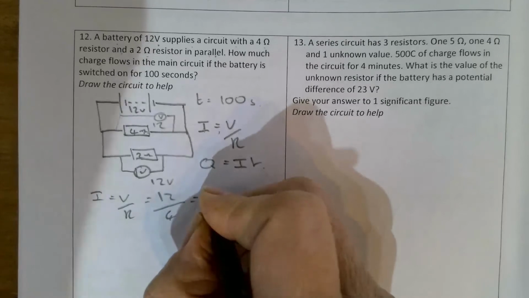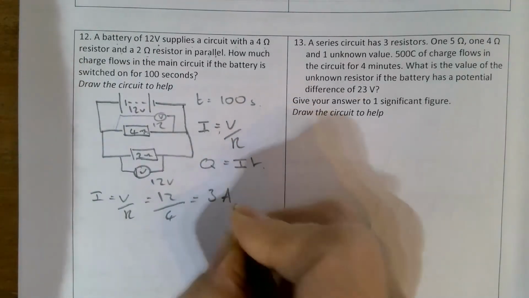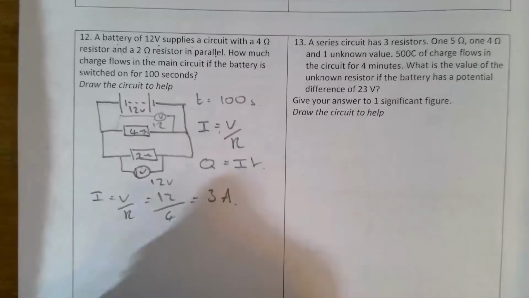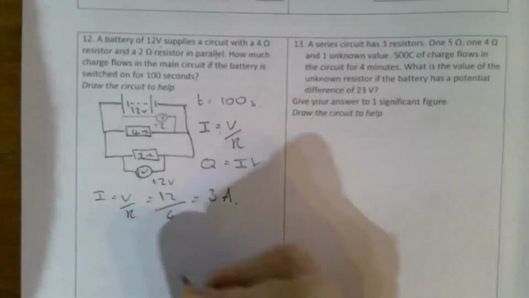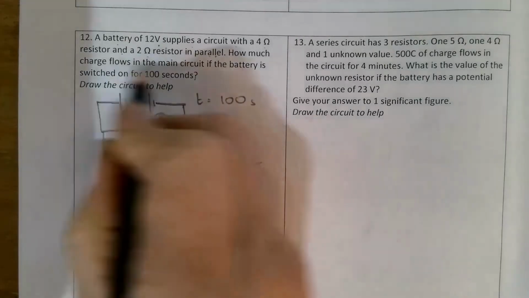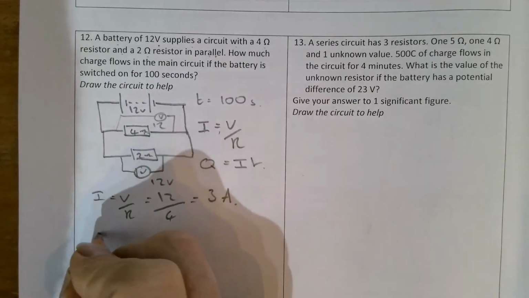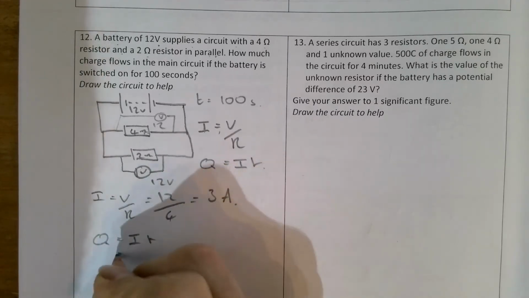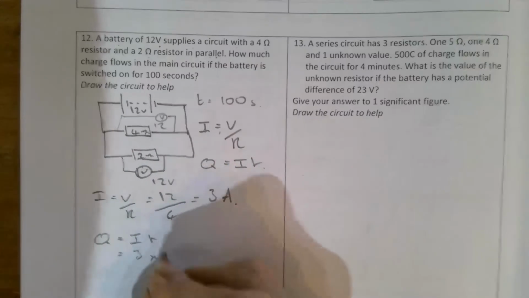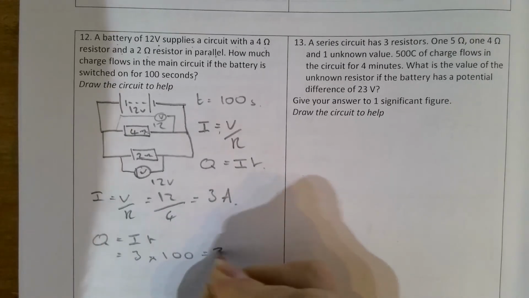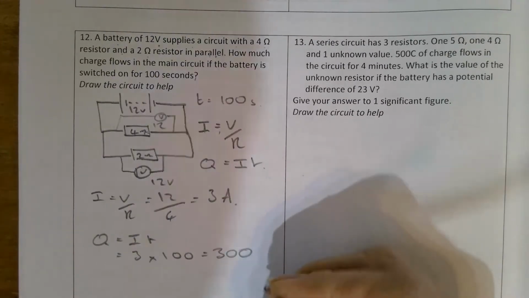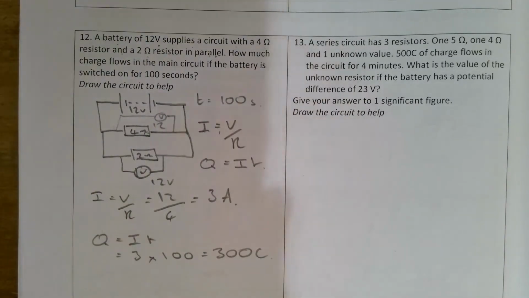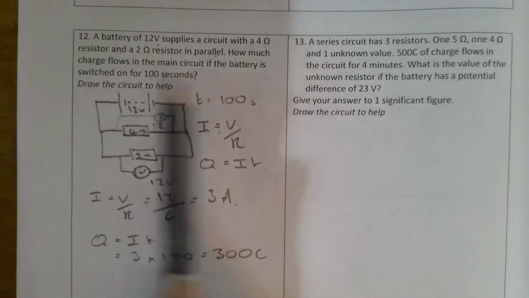That's going to be equal to 3 amps. So this means then that I will have a charge. How much charge flows, so Q will equal IT, so substituting my numbers in, that will equal 3 times 100, which will give me 300 coulombs.